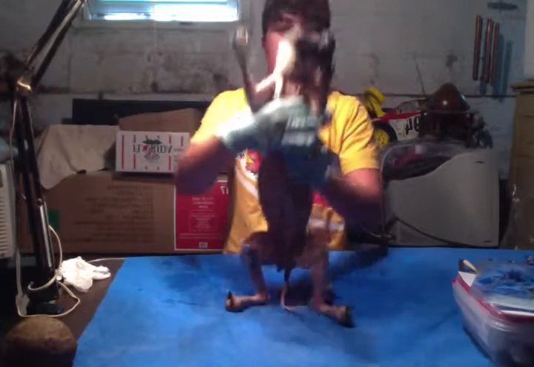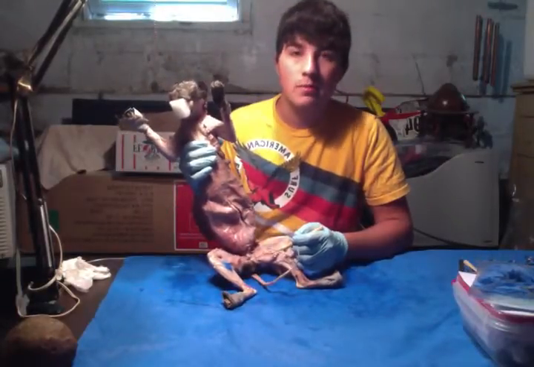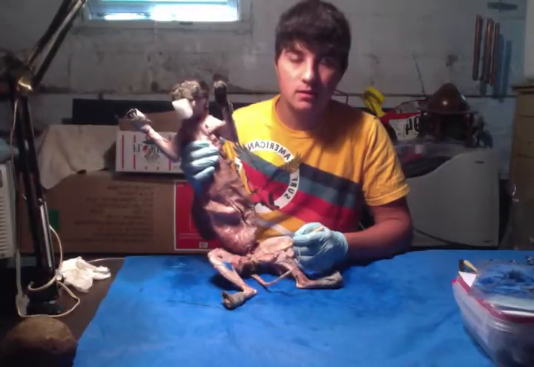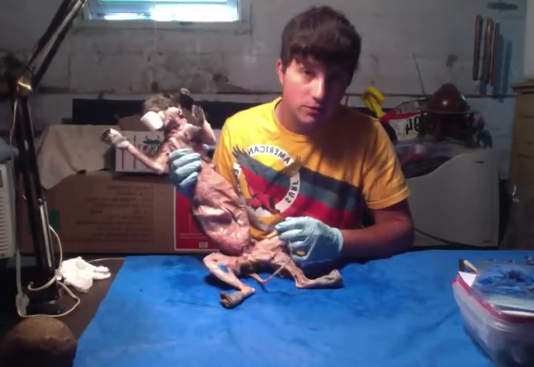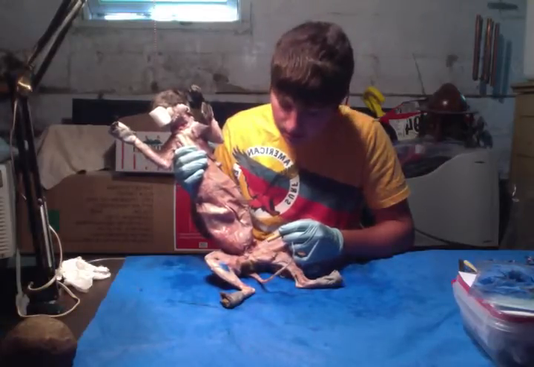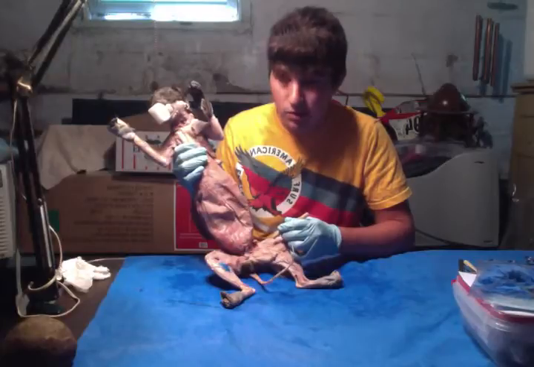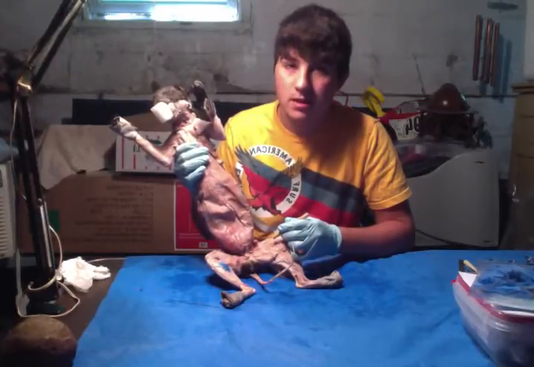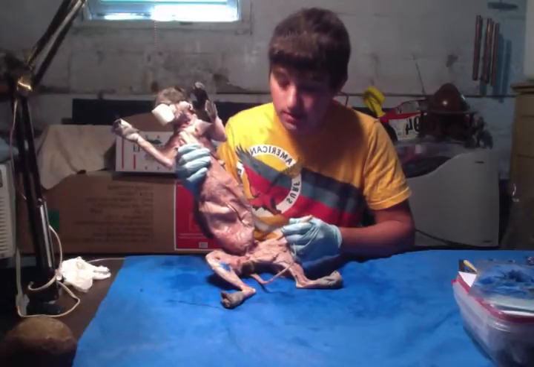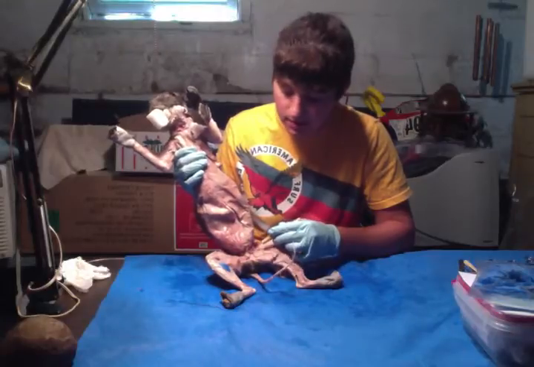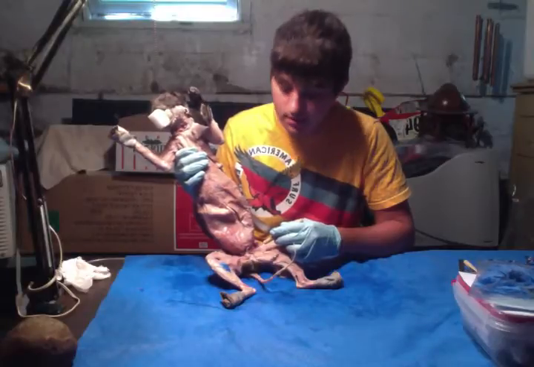And then right here you have your gracilis, which adducts the thigh and flexes and medially rotates the leg. And then you have your iliopsoas right in here, which flexes the hip. And then you have your vastus lateralis, which extends the knee. And then right here is your rectus femoris, which extends the knee and flexes the thigh. And then right here is your vastus medius, which also extends the knee. And then you have your pectineus, which flexes, adducts, and medially rotates.